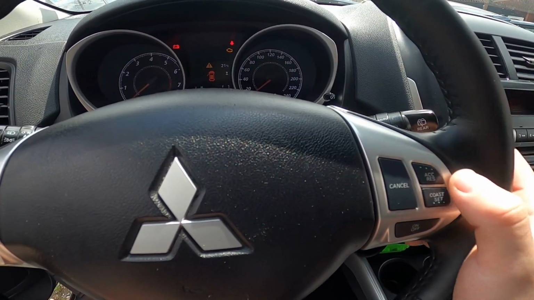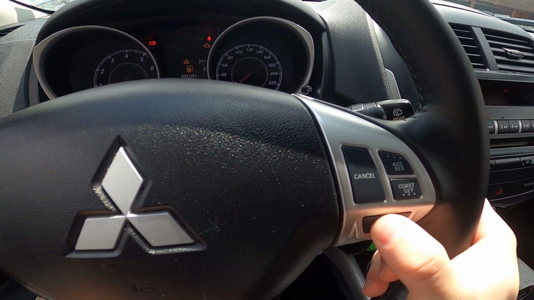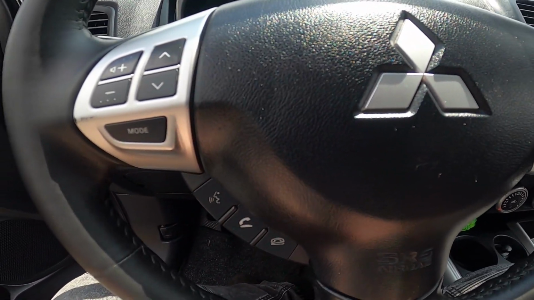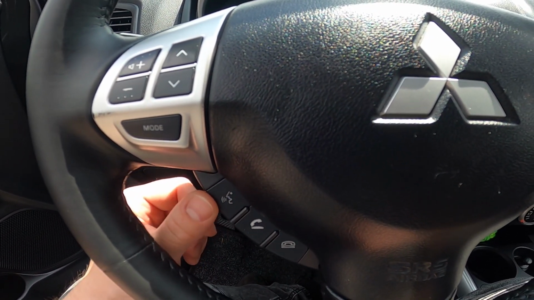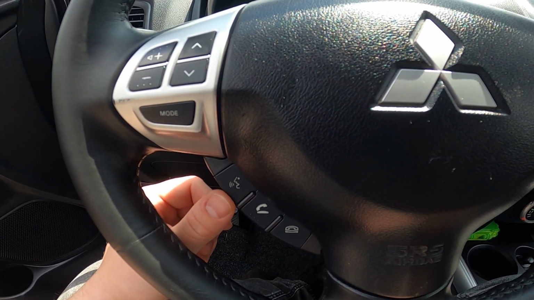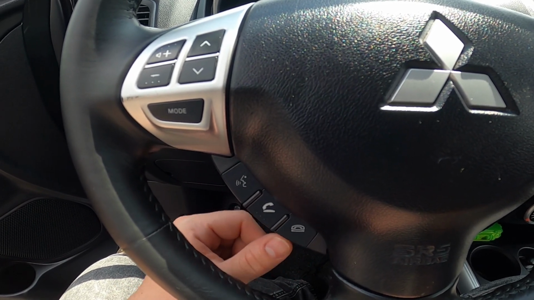On the right side, you've got the panel thanks to which you can enable or disable cruise control. Right here we've got the panel thanks to which we can enable Google Assistant or Assistant. Ready. We can answer and end the calls.